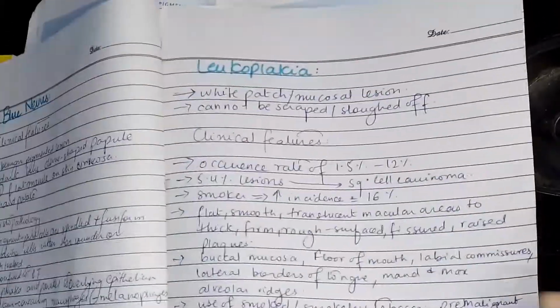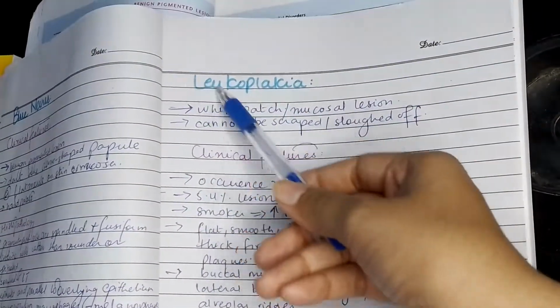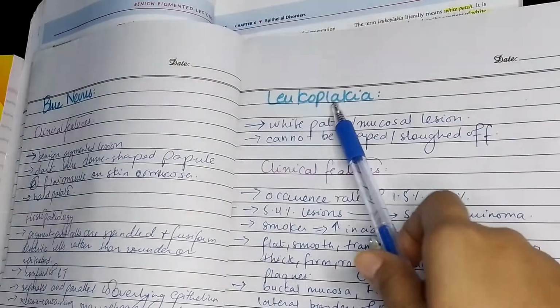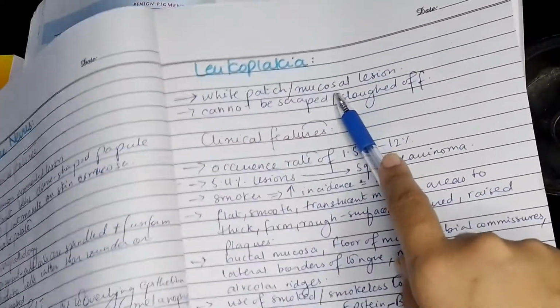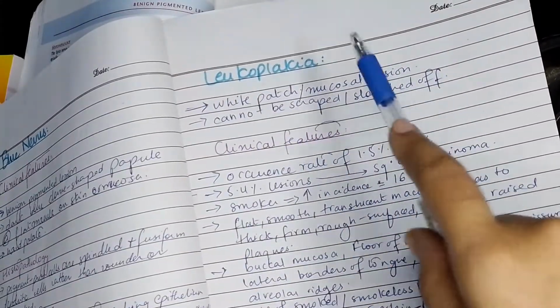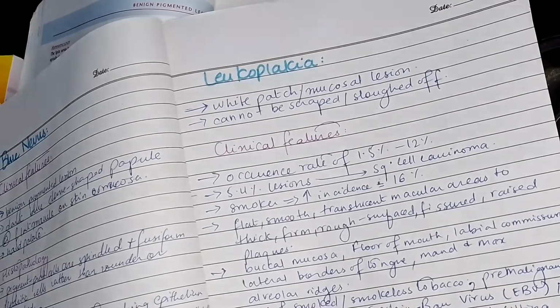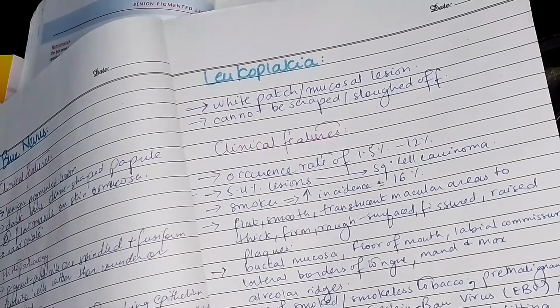Now we will start with leukoplakia. What is leukoplakia? What does this mean? Leuko means white, plakia means a patch. So leukoplakia is a white patch or a mucosal lesion which cannot be scraped off or sloughed off. Like Candida albicans, it forms a thrush, but it can be scraped off. The thrush can be scraped off, but leukoplakia cannot be scraped off. Thus we have this definition.